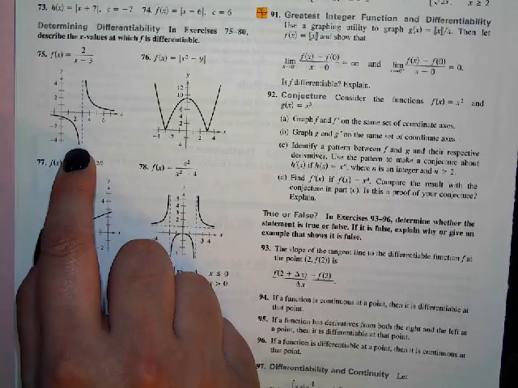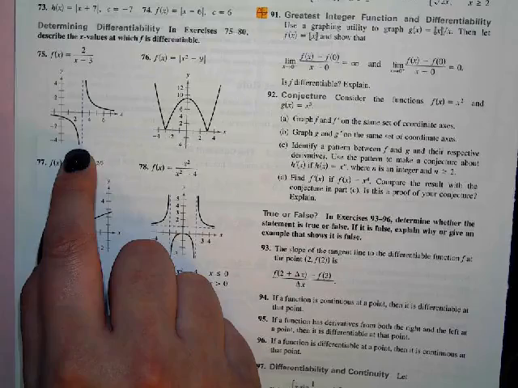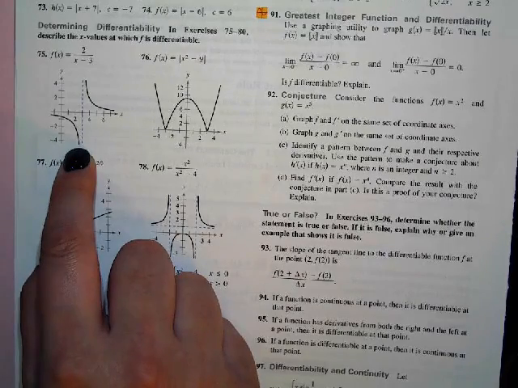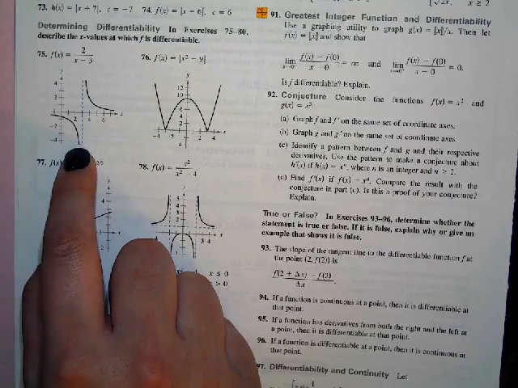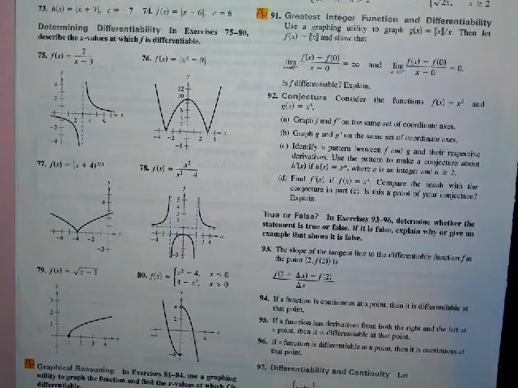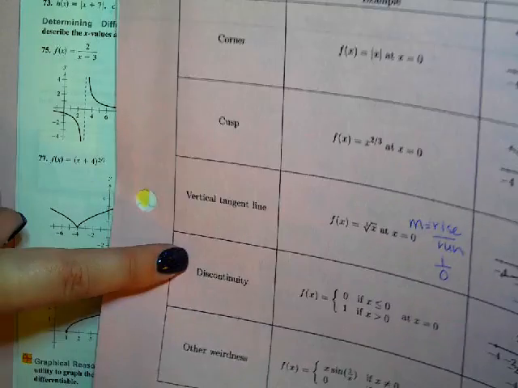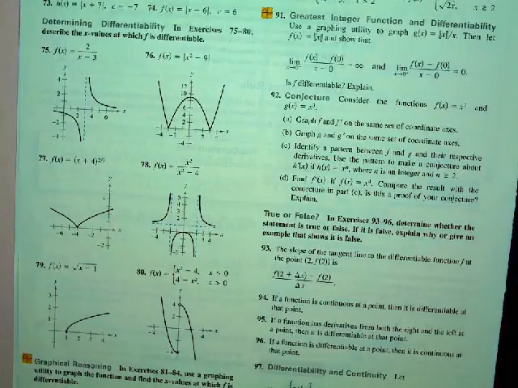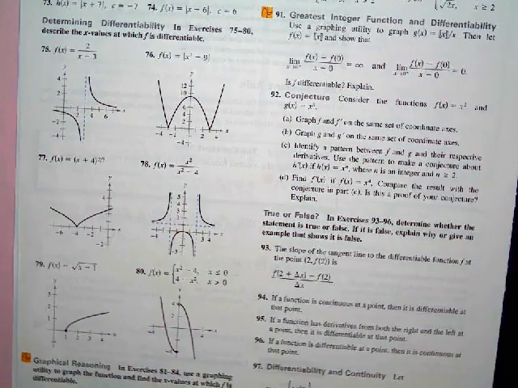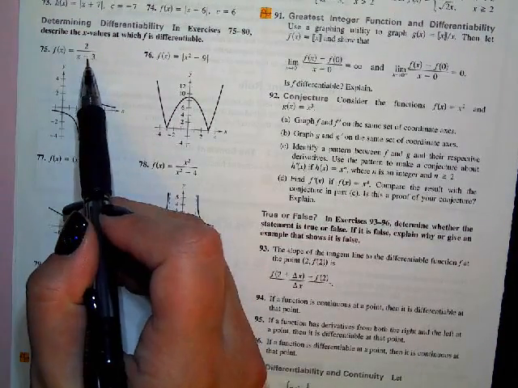Let me fix that. Everything except for 3, and then why not 3? Because there's a discontinuity there. So we're using the reasons on the pink sheet, and the reason is discontinuity. So for 75, it's not differentiable at 3 because of the discontinuity, but it's differentiable everywhere else. I'm not worried about anything else, but the 3 is the issue.